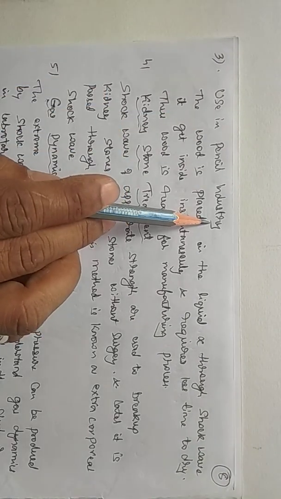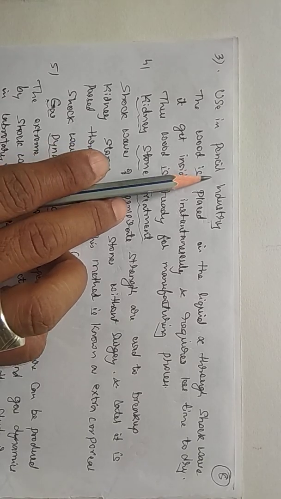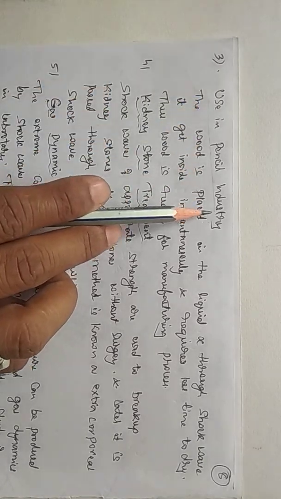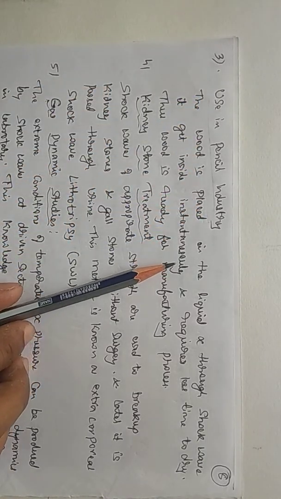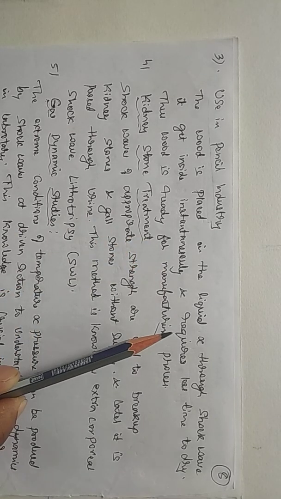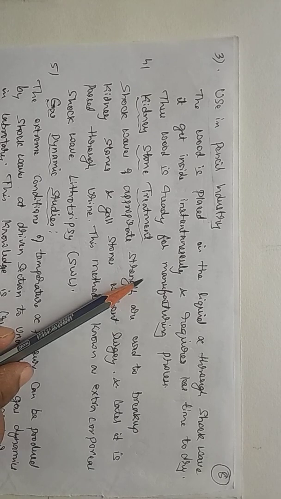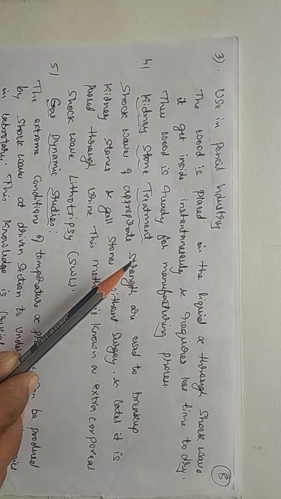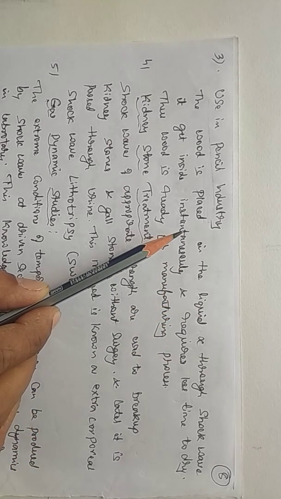Next, use in the pencil industry. In the pencil industry, we take the wood, soak it in a polymer at 70 degrees for a few hours, then dry it, and then it is ready to use. It will take more than 1 or 2 days.